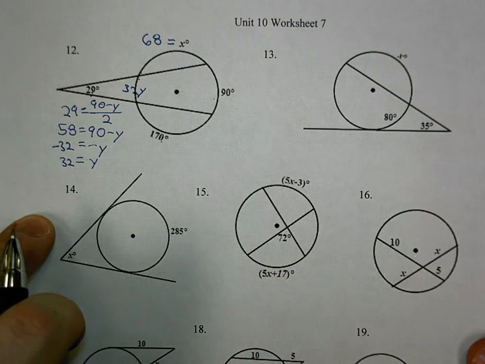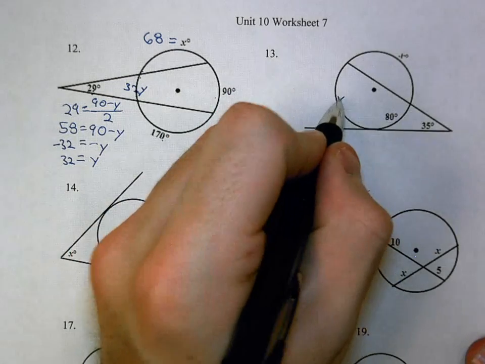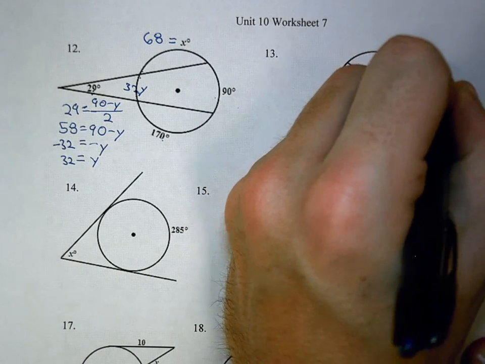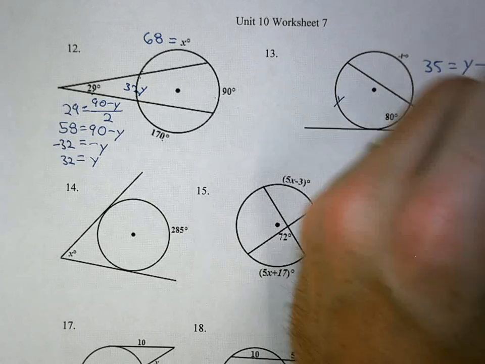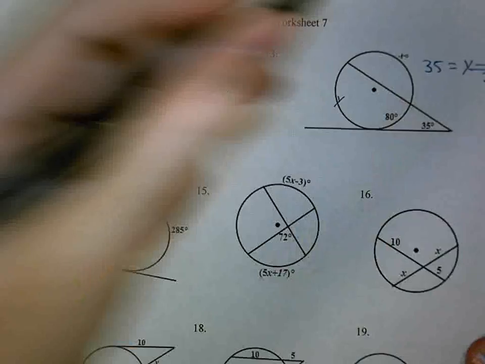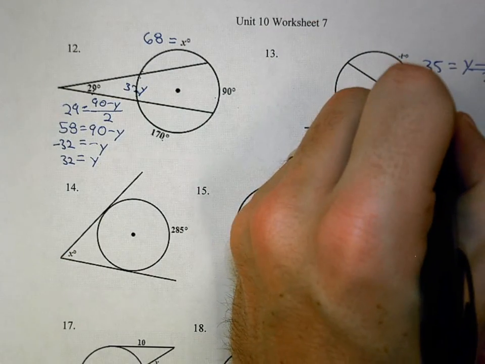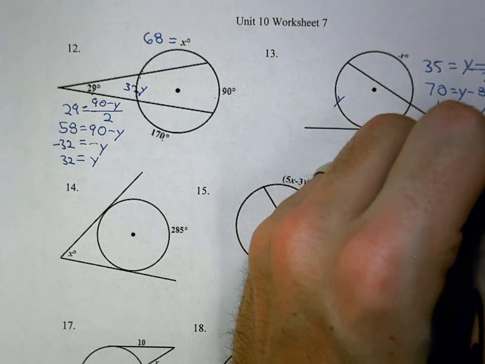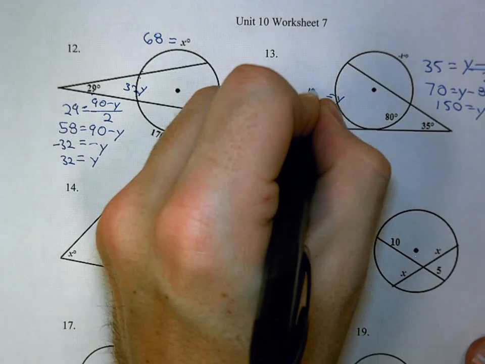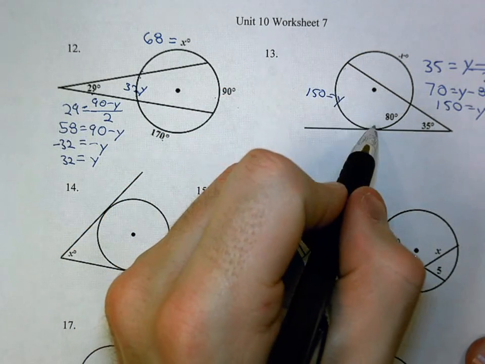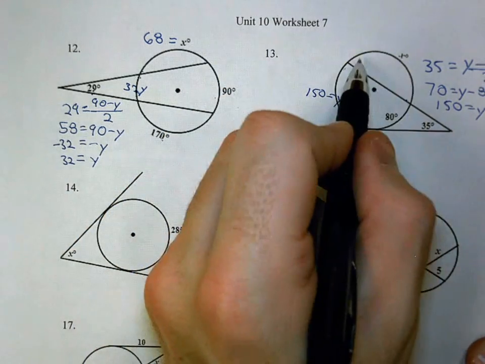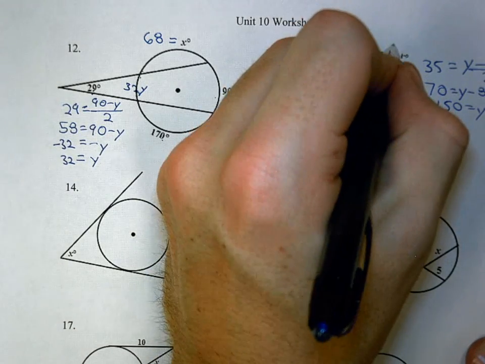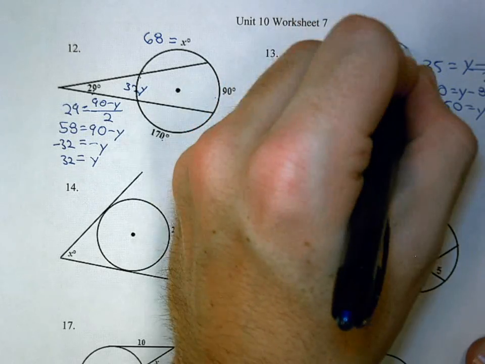For number 13, I'm going to need to first find this angle, or this arc over here, y. Same process. It's going to be 35 equals y minus 80 divided by 2. That's 70 equals y minus 80. 150 equals y. And now that I have that, I know 150 plus 80 is 230, which leaves me whatever 360 minus 230 is for x, and that turns out to be 130 degrees.